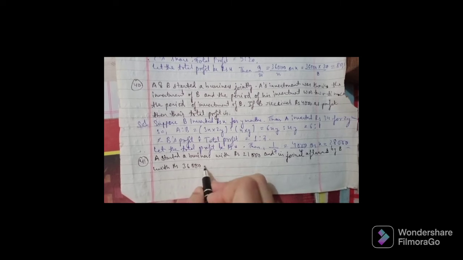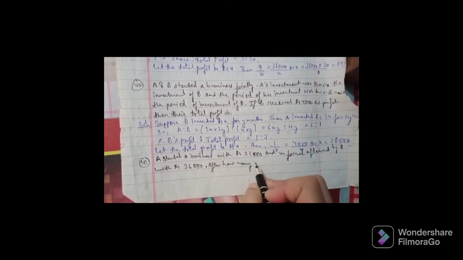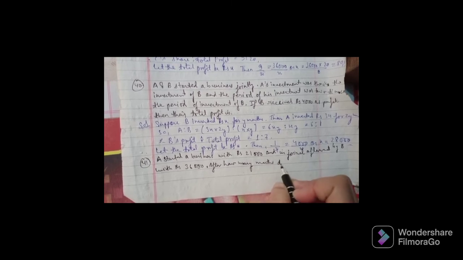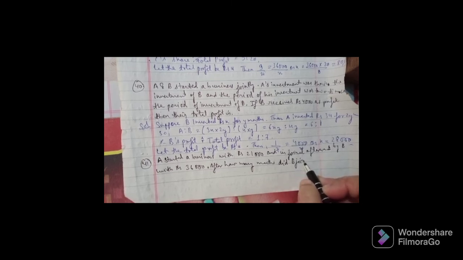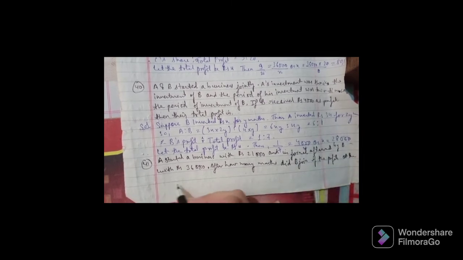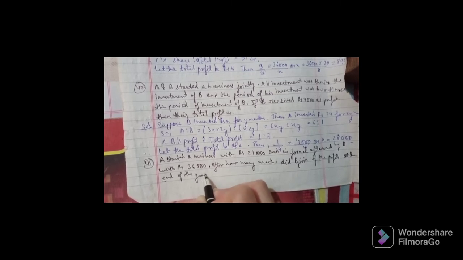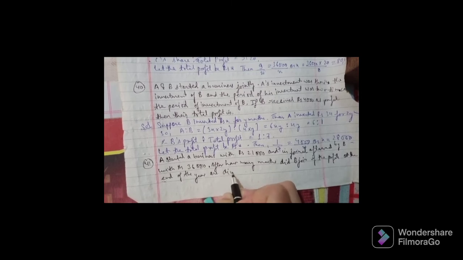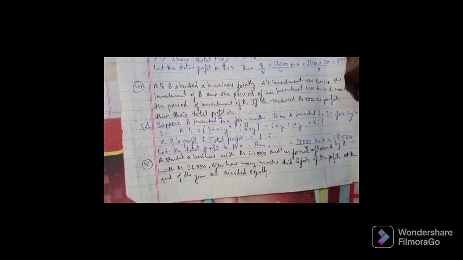After how many months did B join, if the profit at the end of the year are divided equally? Now the options are 3, 4, 5 and 6.